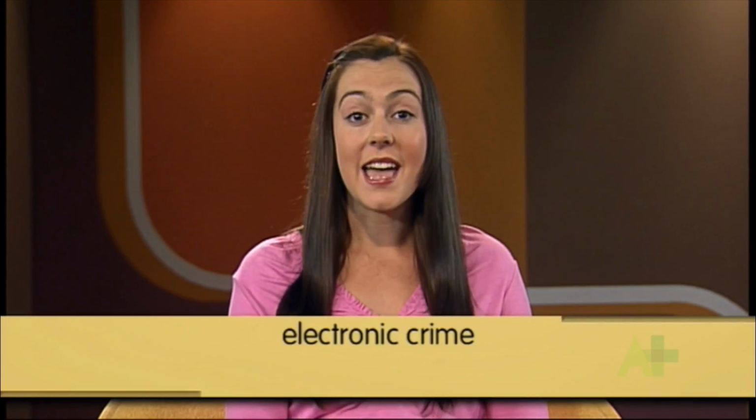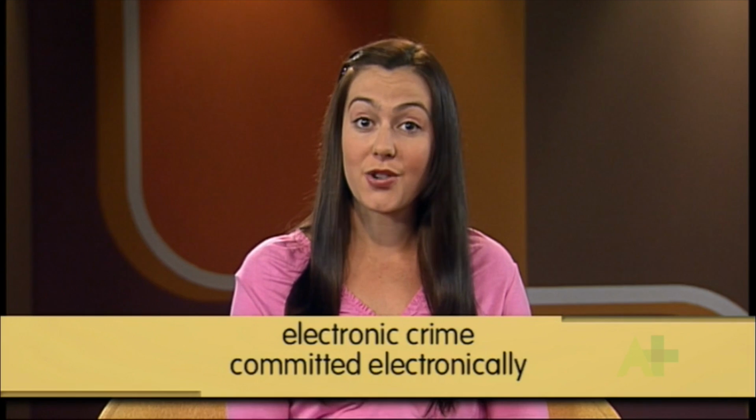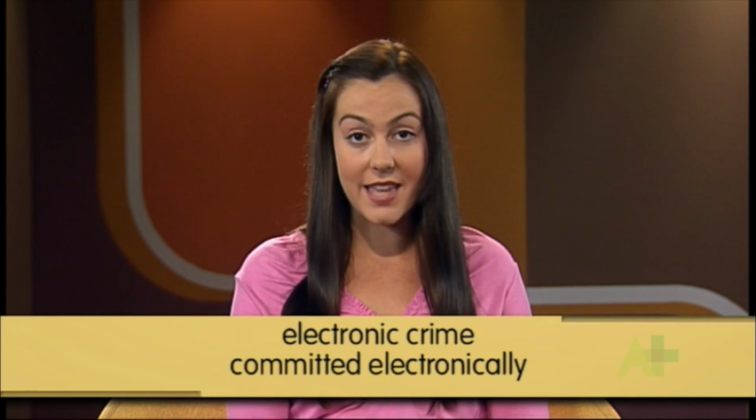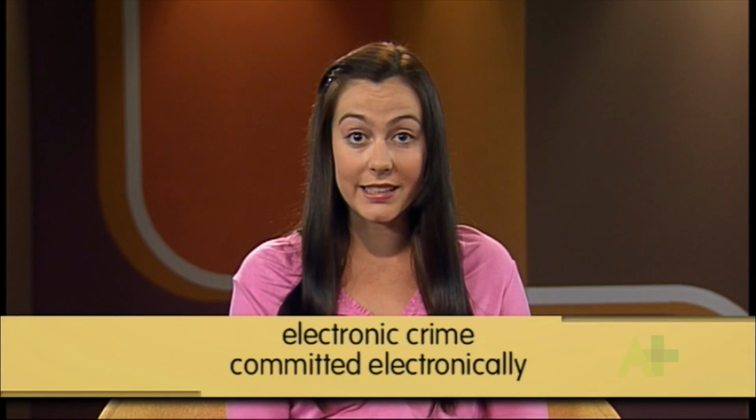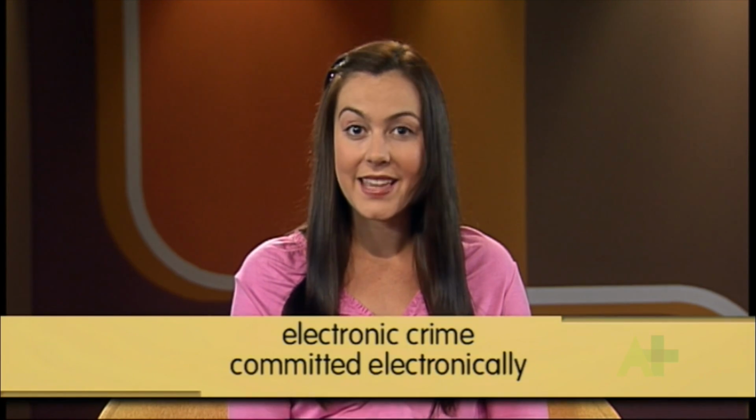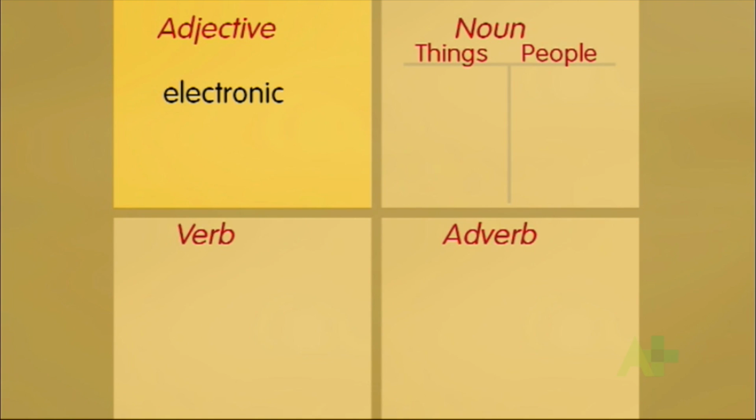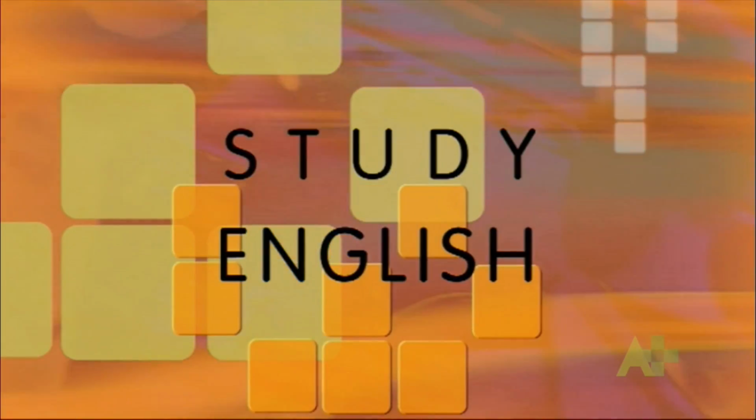He uses the phrases electronic crime and committed electronically. Notice that electronic, the adjective, comes before the noun crime, but that the adverb electronically comes after the verb committed. Let's look at the table again. We have electronic, the adjective, electronically, the adverb, and electronics, the noun. You'll notice that not all words take all these different forms, but where they do exist, you'll be able to see patterns emerging. For example, look at the adverbs criminally and electronically. They both end in ly.